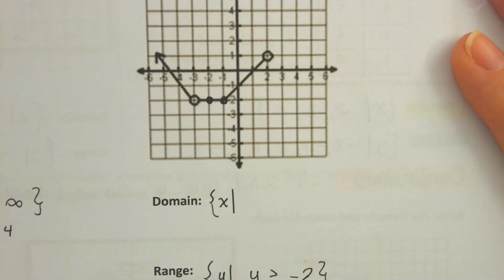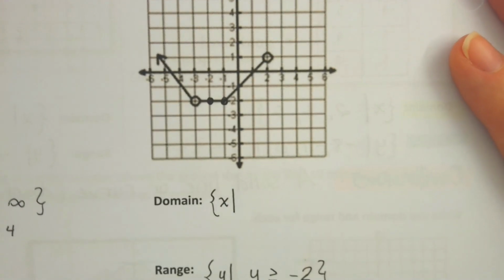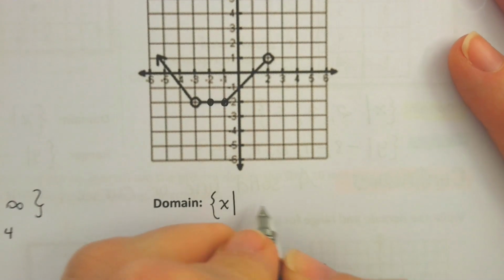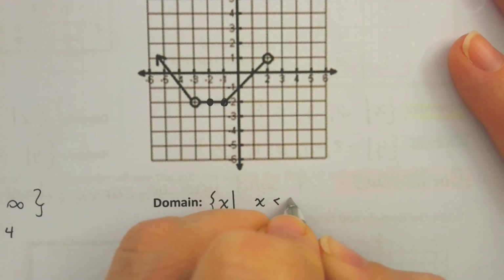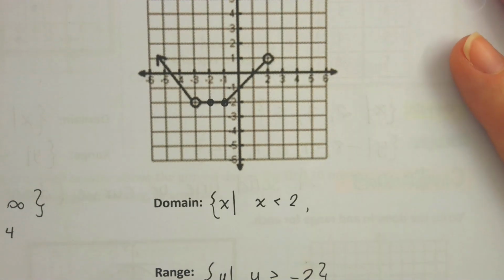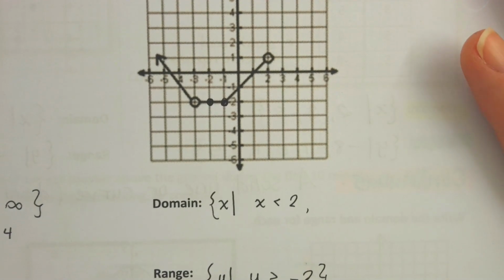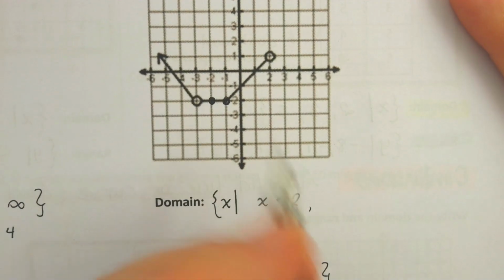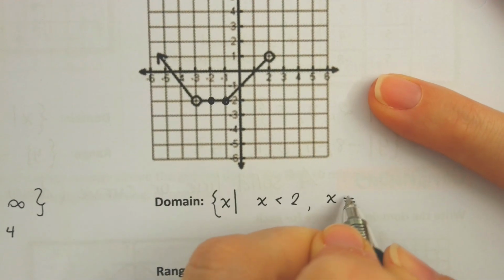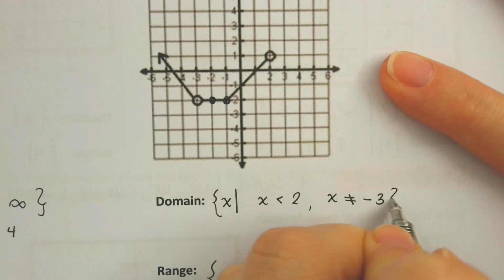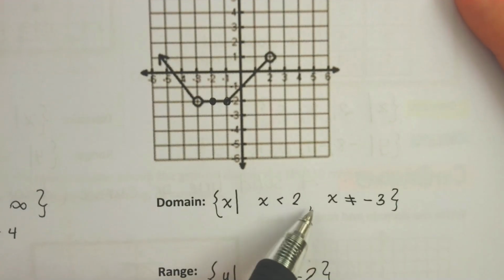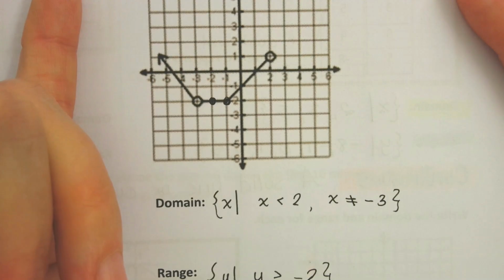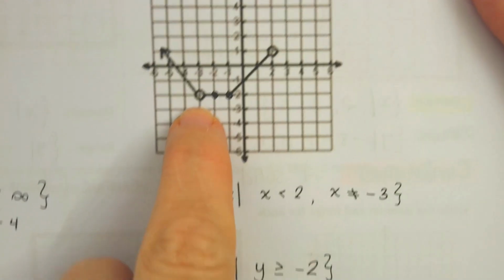Here's what we're going to say. x is in the set of numbers such that, first off, I'm just going to start by saying it's everything that's smaller than 2. x's that are less than 2. And I'm going to put a comma because it's not everything that's less than 2. It's everything less than 2 except for what one number? -3. So I'm going to say except x cannot equal -3. So everything less than 2 except for -3. So everything less than here except for this guy. That's the easy way to write it.